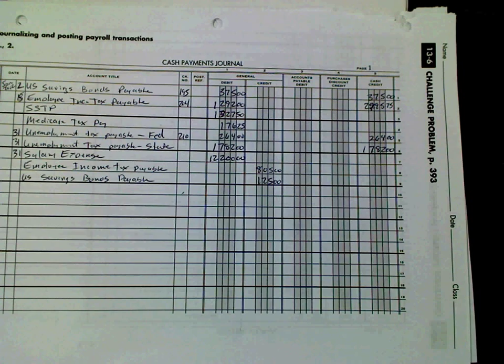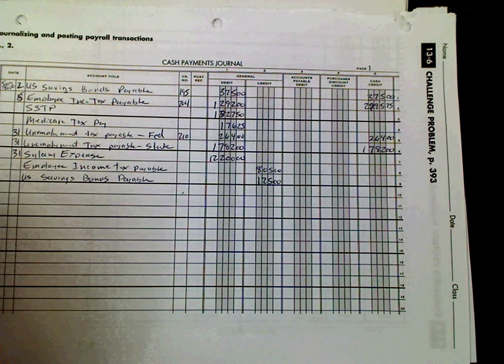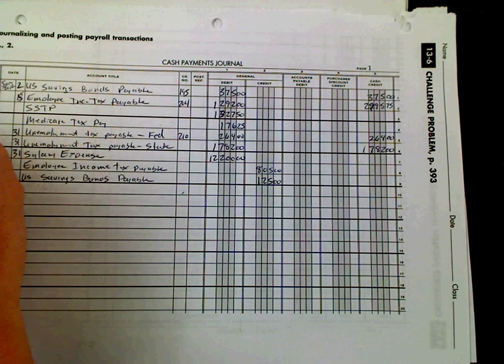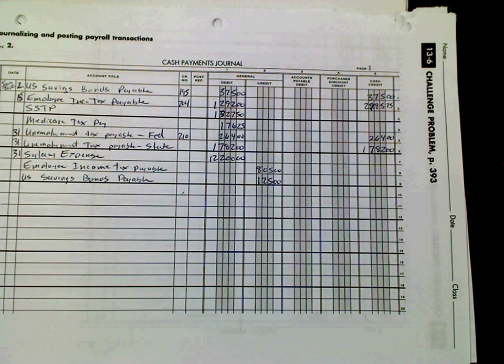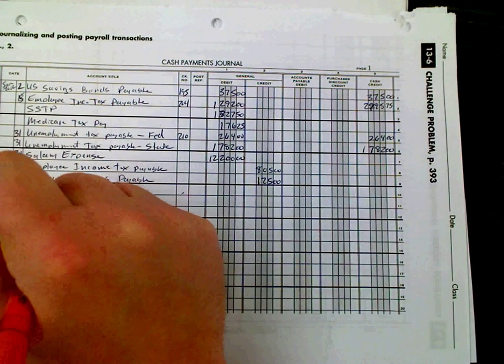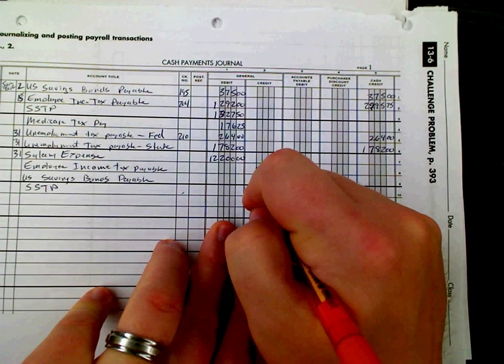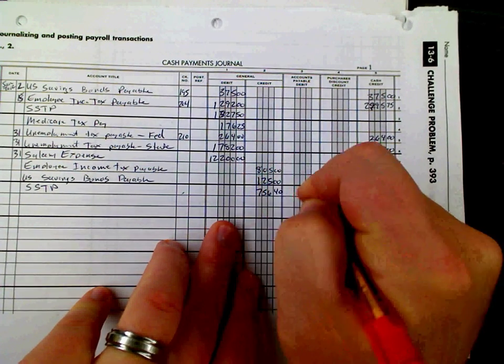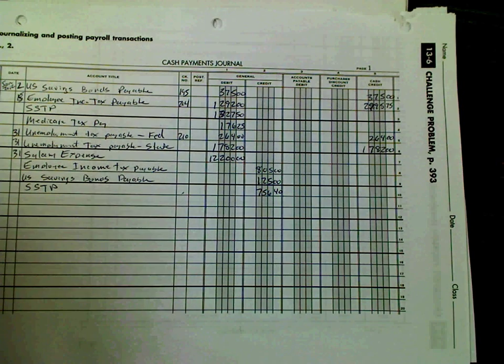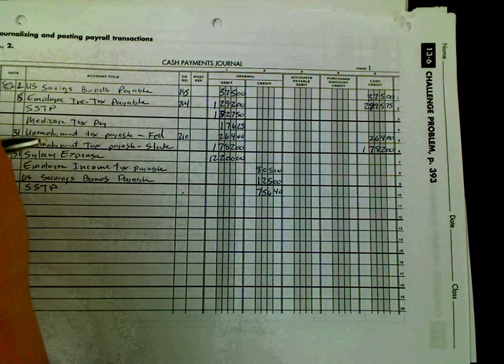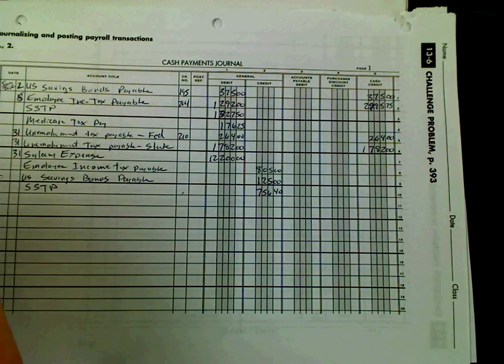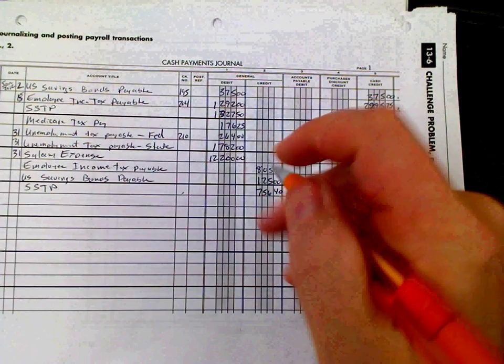So, Social Security tax is 6.2% of that, right? So 0.062 times 12,200, 756.40. So that's SSTP 756.40. And then we have Medicare 0.0145 times 12,200, 176.90.